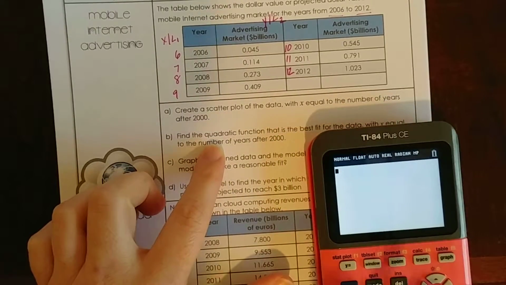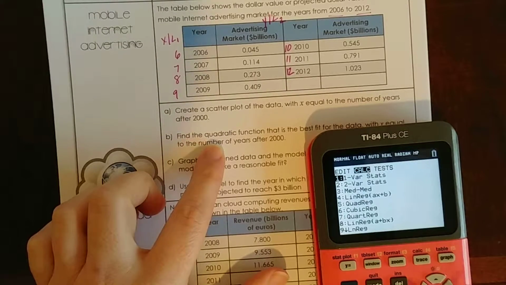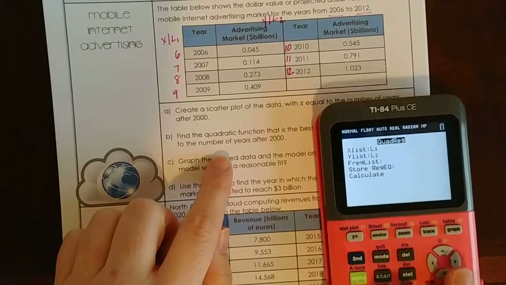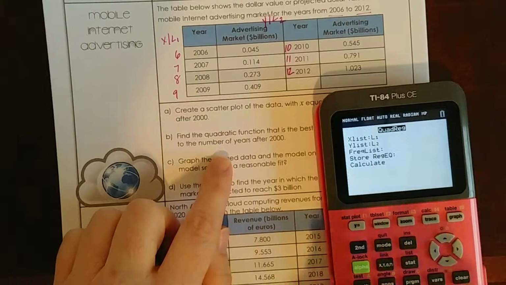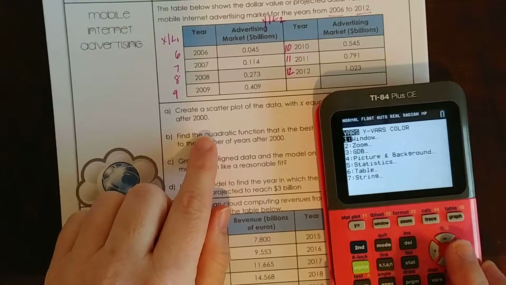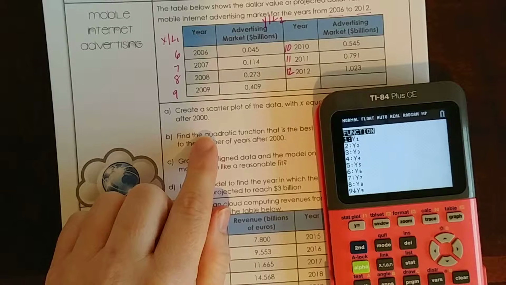All right, so stat, calc, QuadReg, that's number 5. We're going to draw from L1 and L2, and we're going to store this regression into Y1. So vars, Y-vars, function, Y1, and then we're going to hit enter.